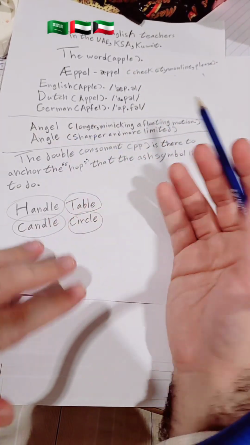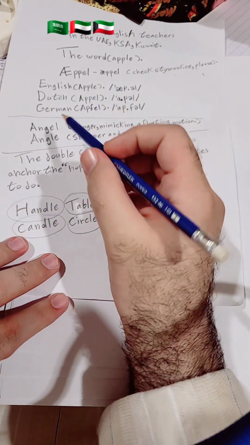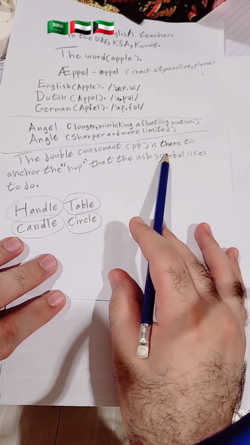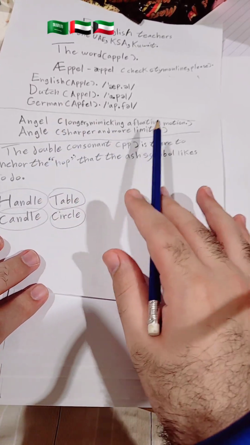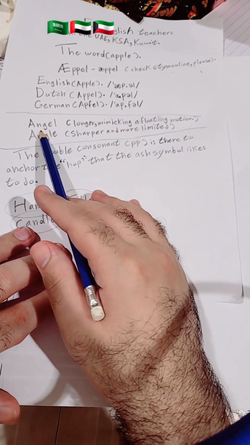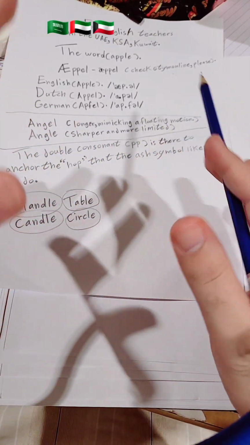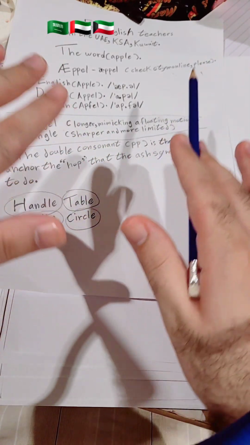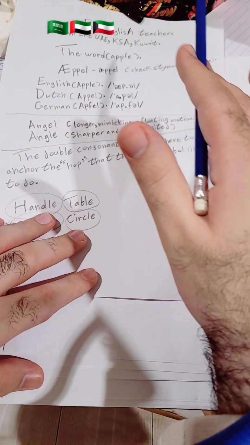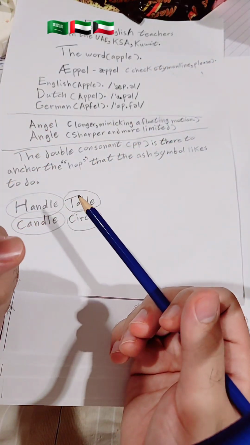So is that all? No. In English, when we have E and then L at the end, it is longer, mimicking a floating motion. When you think about angels, well, religiously, in most religions, they tend to be related to flight, to floating in the air. So this is to help you remember.